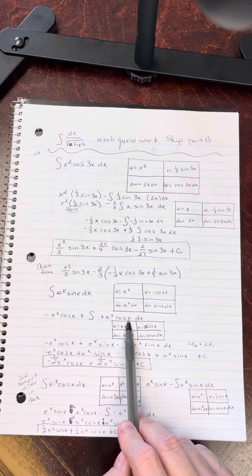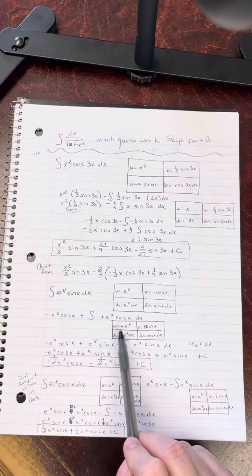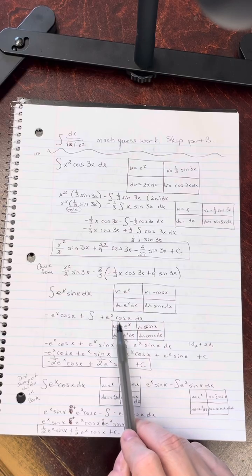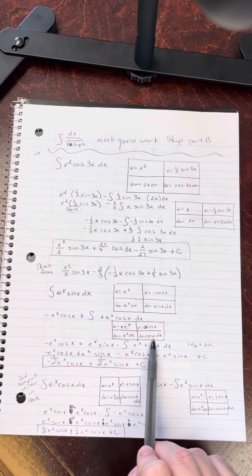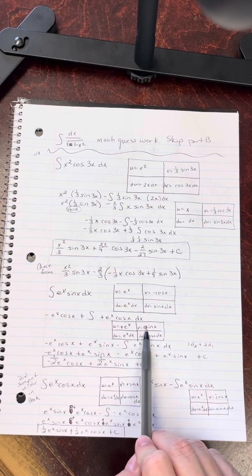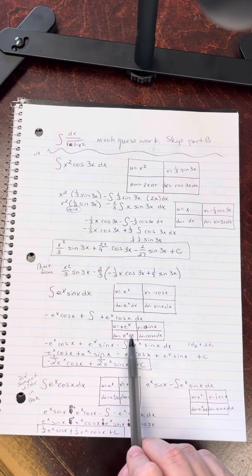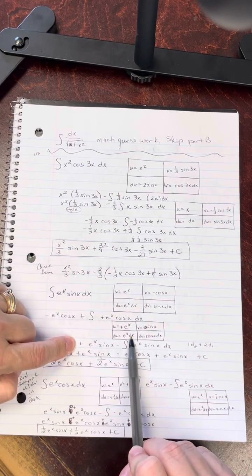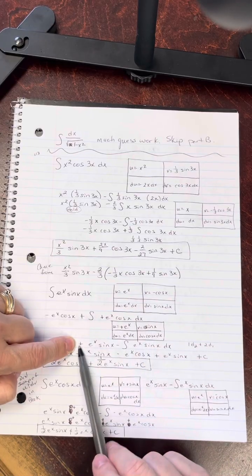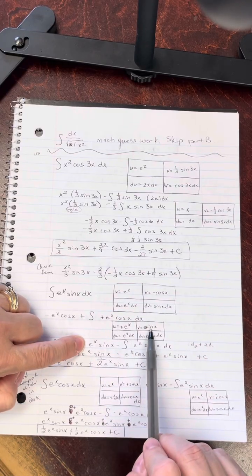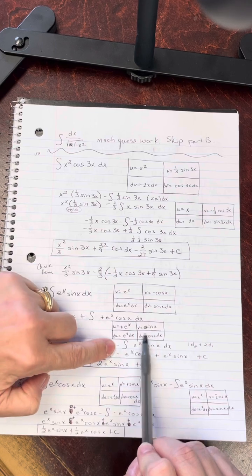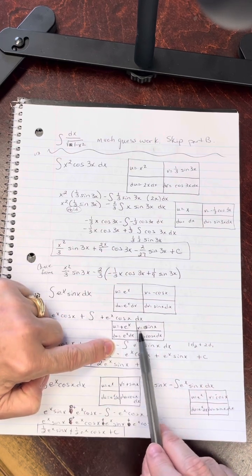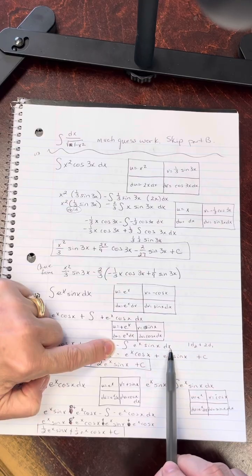That had multiple parts. So again, my second box, u goes to the first part, the e to the x, and then dv is the cosine of x dx. Working backwards, that takes me to sine x. Deriving this one takes me to e to the x dx. Okay. So now this is this part dropped down, and then we're doing u times v. So the plus dropped down, e to the x sine x, uv, minus the integration of v du, so that's the e to the x with the sine x and the dx.